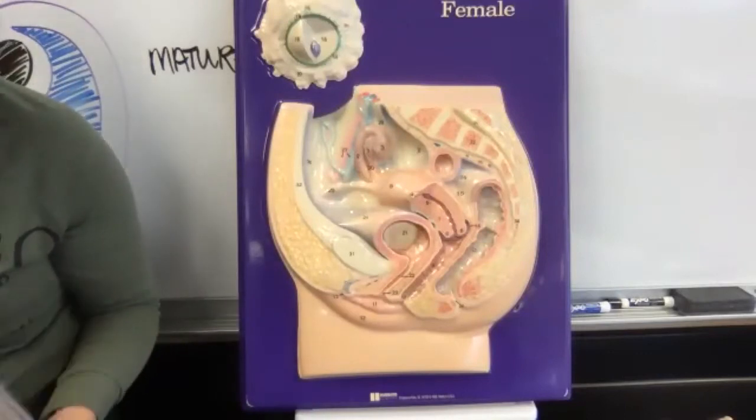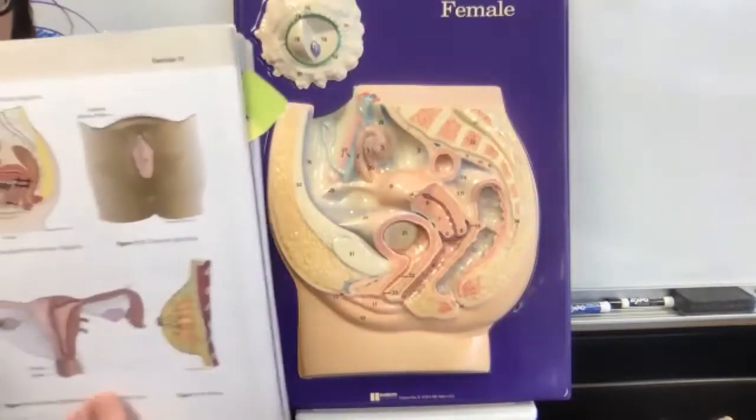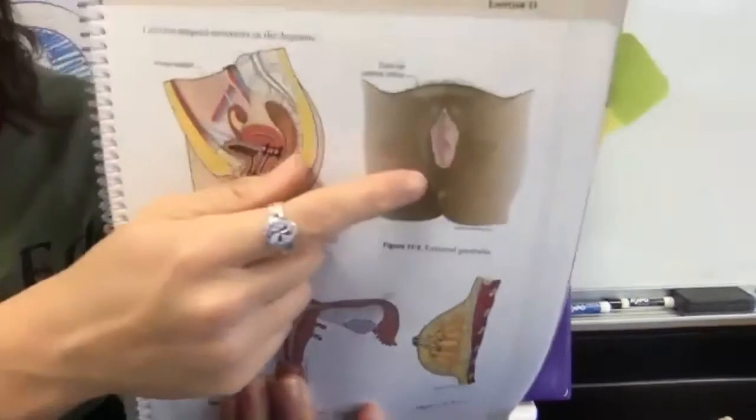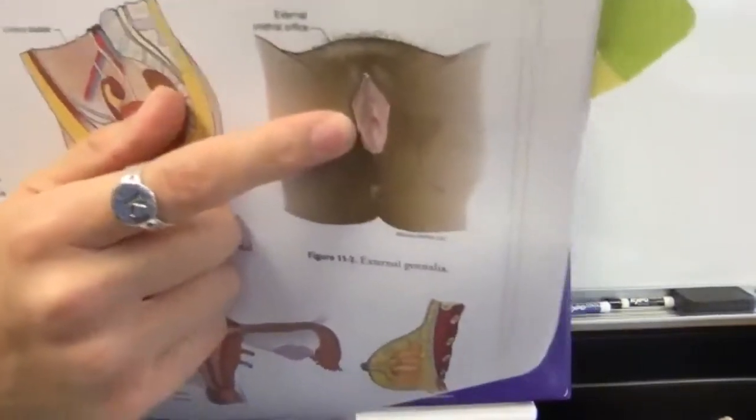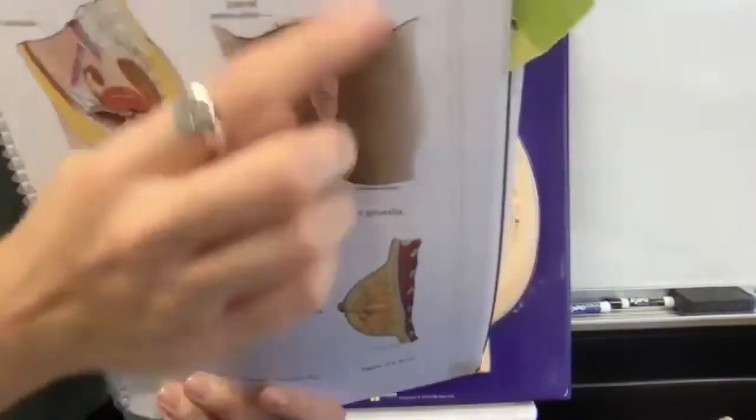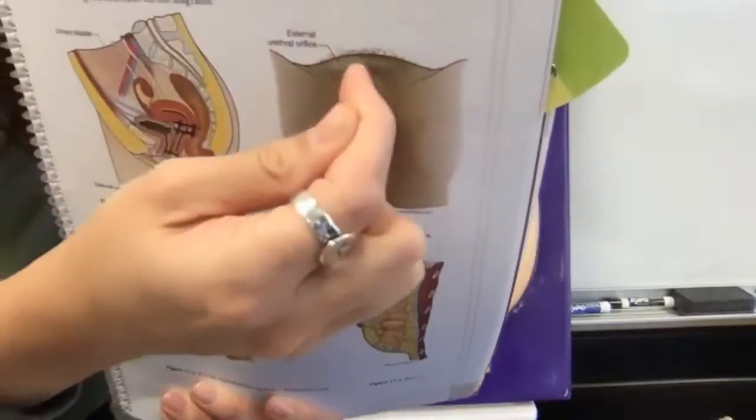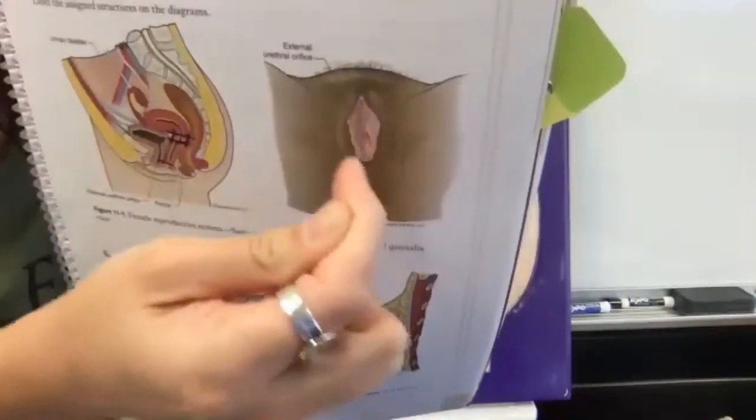Okay, so then we have the vestibule. How I say this in class, we have to go to this terrifying image right here, and the vestibule is just going to describe this space right here.